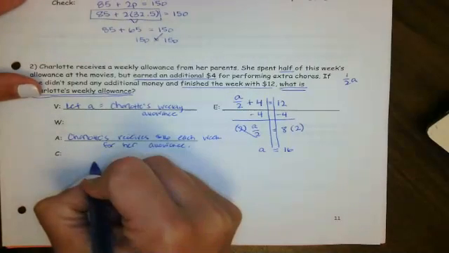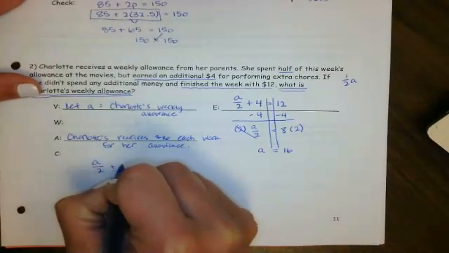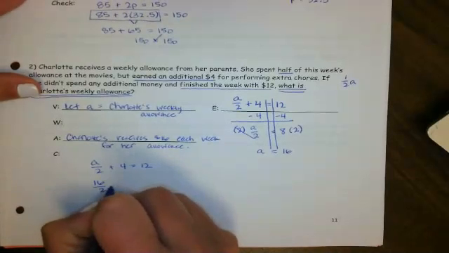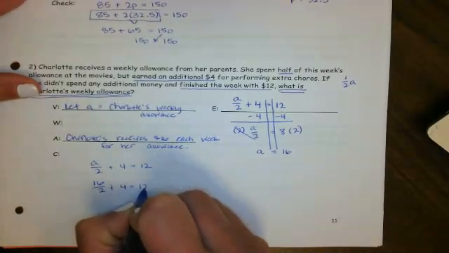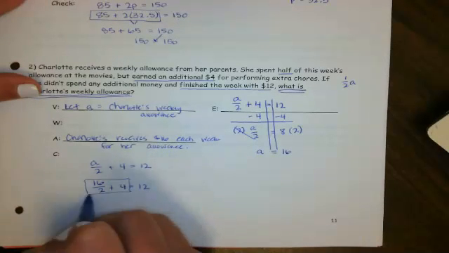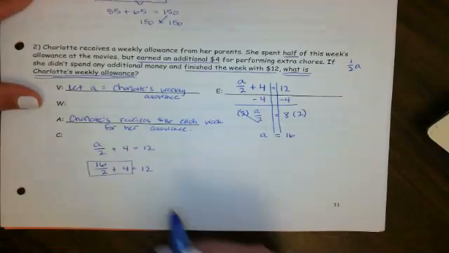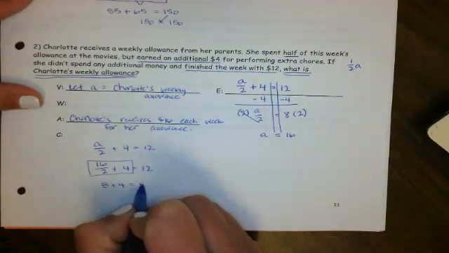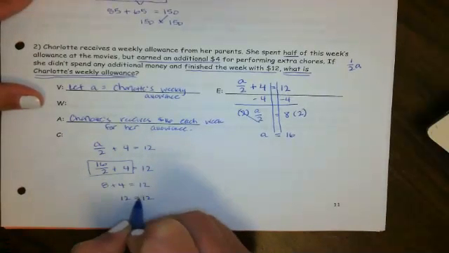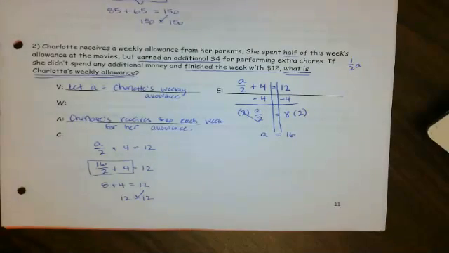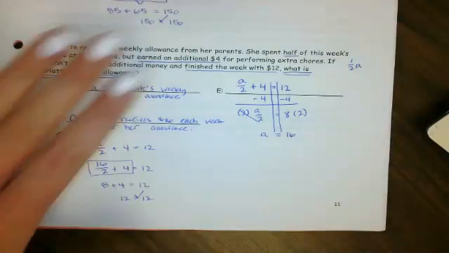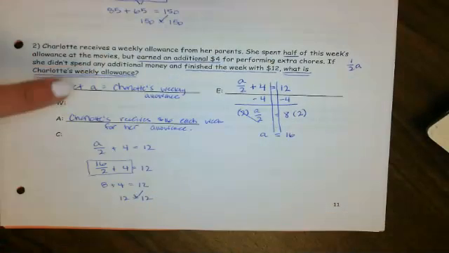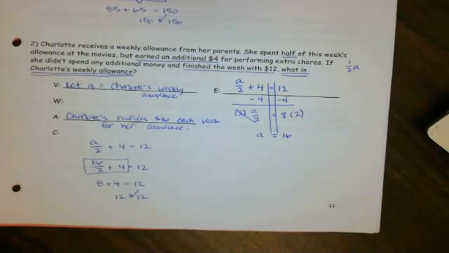Okay, now we're going to do the check. So we rewrite the original equation. In place of A, we're going to put 16. And then, like I said before, you could plug all that in your calculator if you wanted, but 16 divided by 2 is 8, and 8 plus 4 is 12, and it checks. Okay, so again, all 5 steps of VEWAC. Here's our variable, the equation, our work, our answer with a label, and our check.